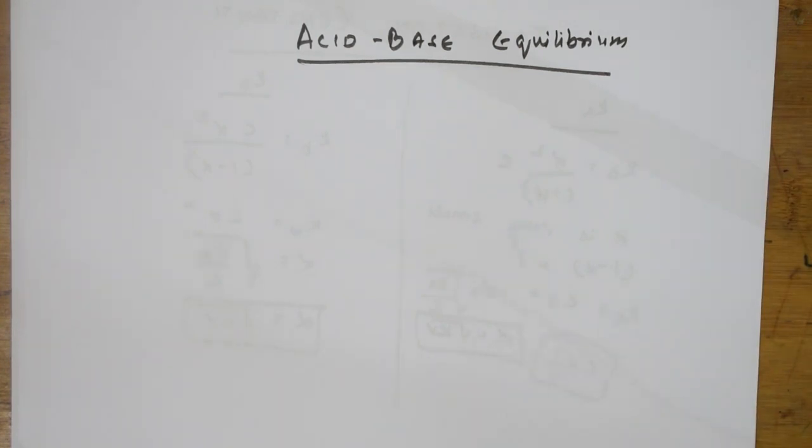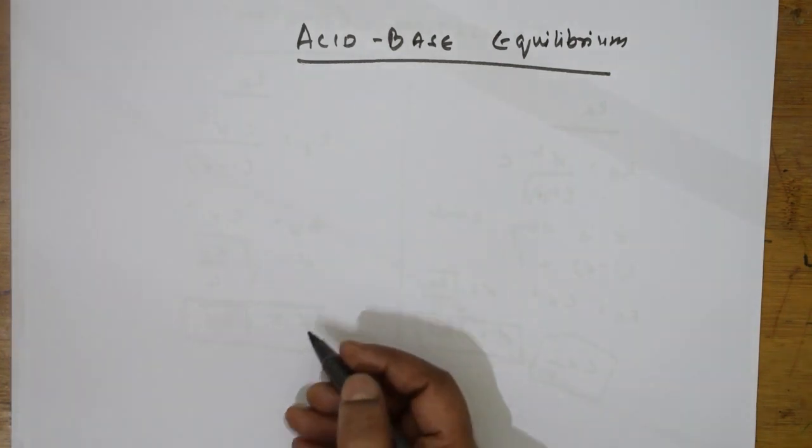Now what is this? Polybasic or polyprotic acids. Oxalic acid is a polyprotic acid. Carbonic acid, phosphoric acid, sulfuric acid. Done. So for such things, let us write what we said.